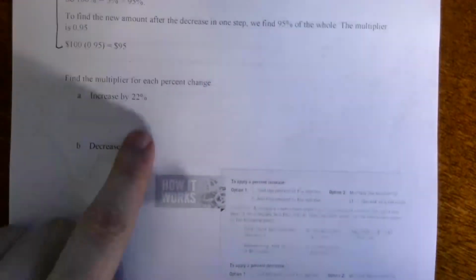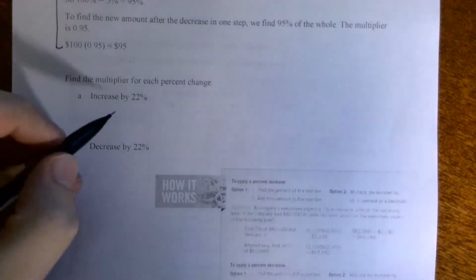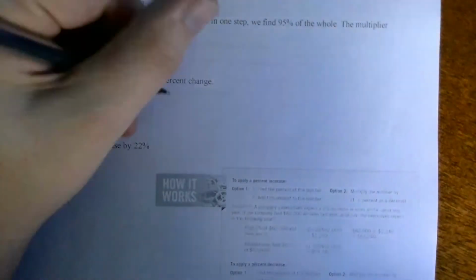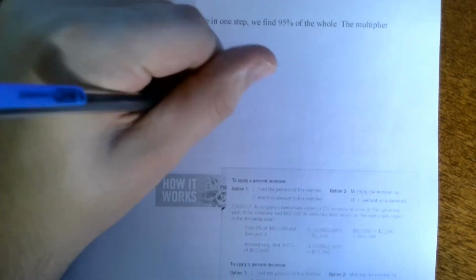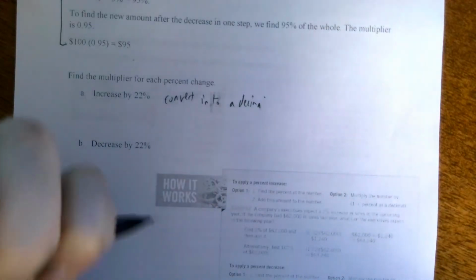So if I have an increase of 22%, what I'm going to say is that if you ever have an increase, all you need to do is convert this into a decimal and then add 1.